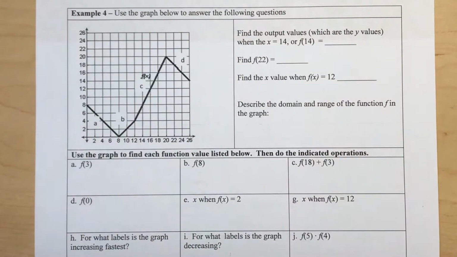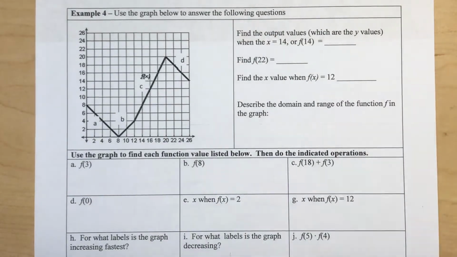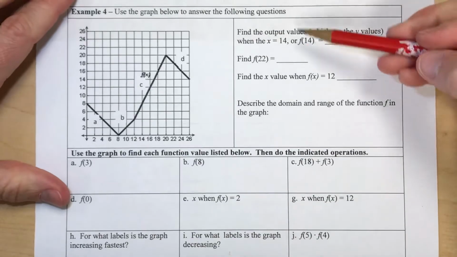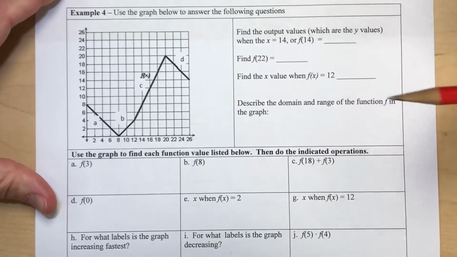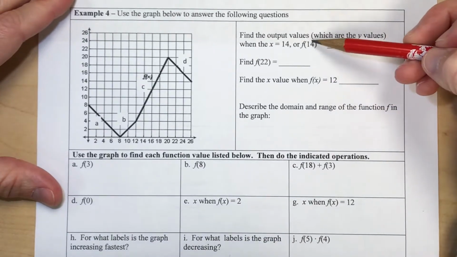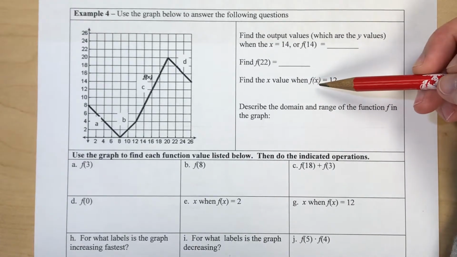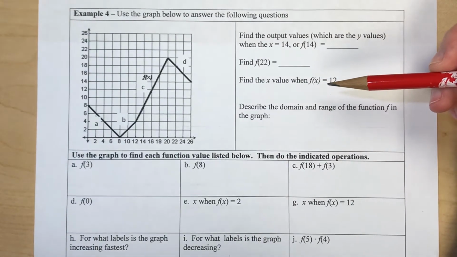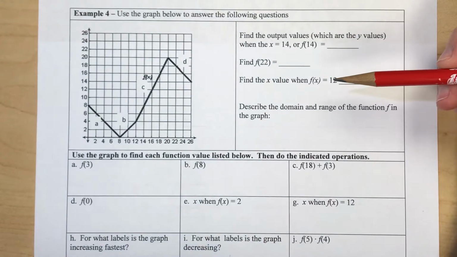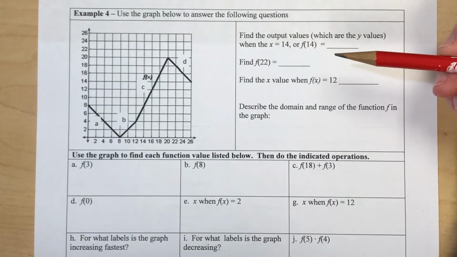In this video, I am going to show you how to use the graph below to answer the following questions. What we're going to be doing is evaluating our function based on a couple values that were given and find either the input that's missing or the output that's missing according to the function values that are given.